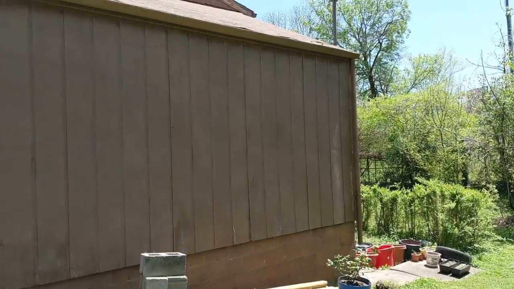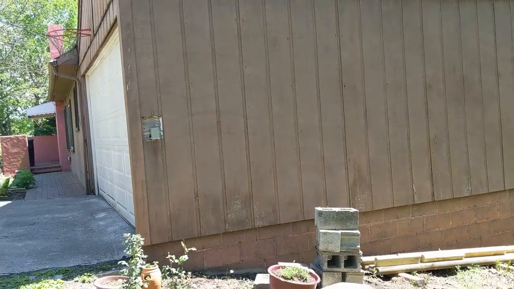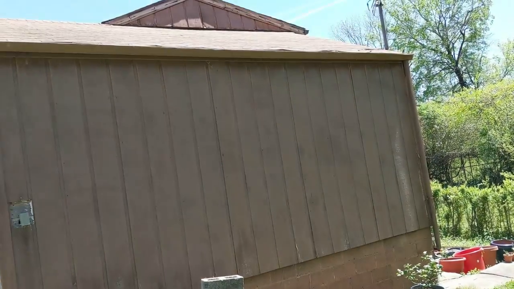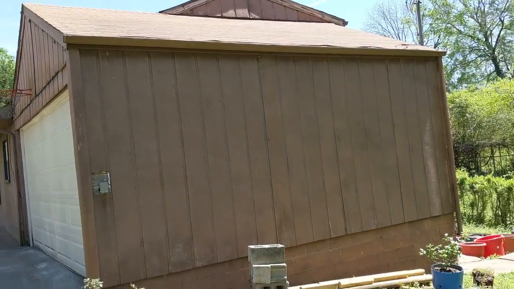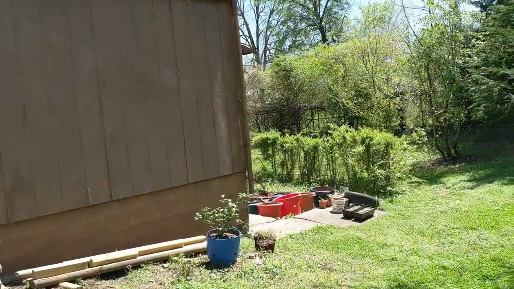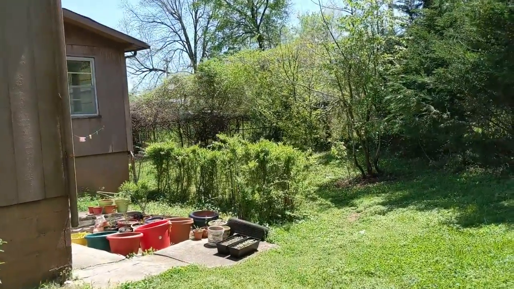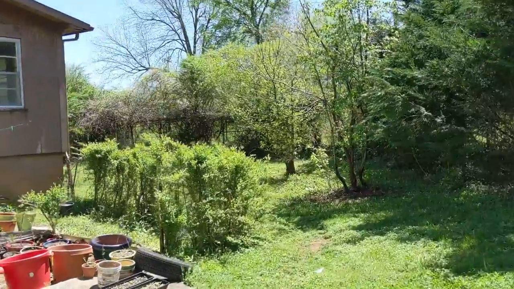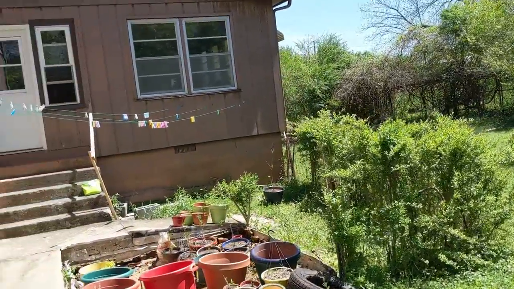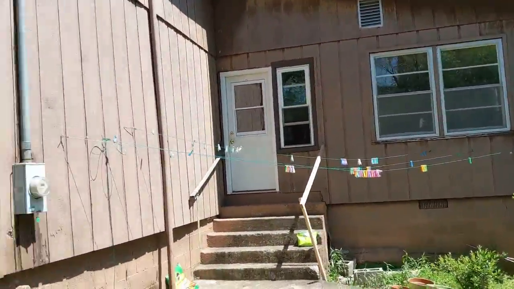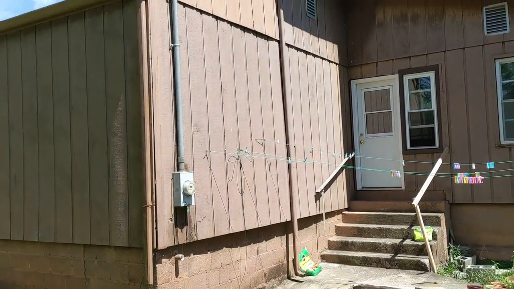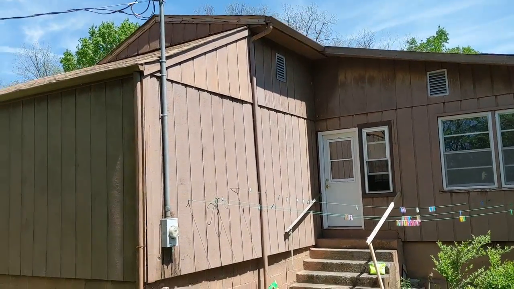So continuing to walk around, this would be the west side of the house. This is the garage. We'll come around. So back up.